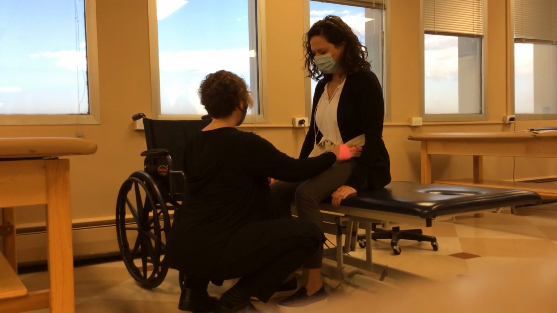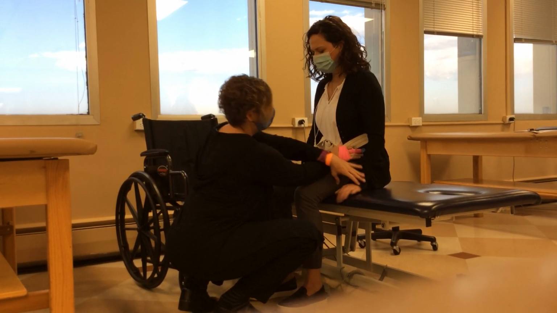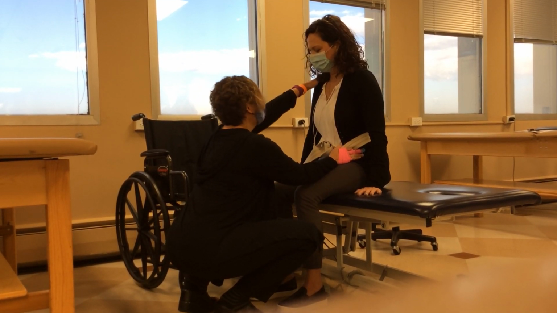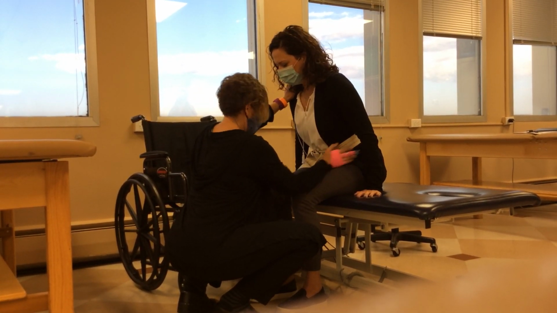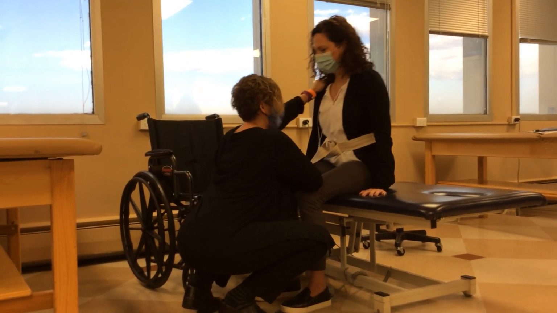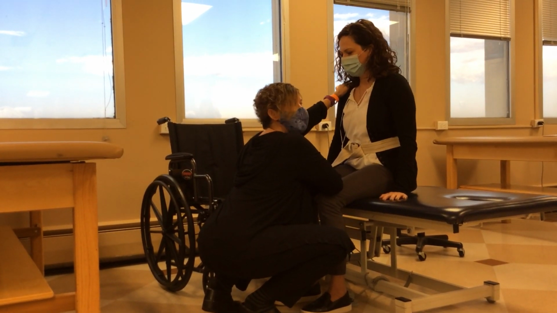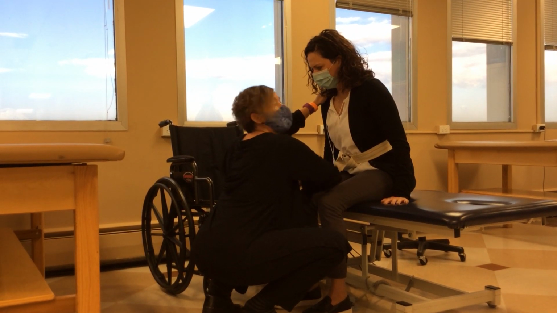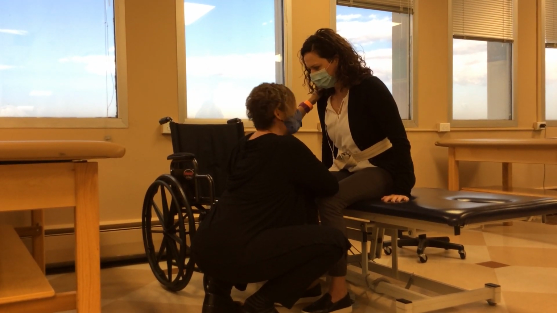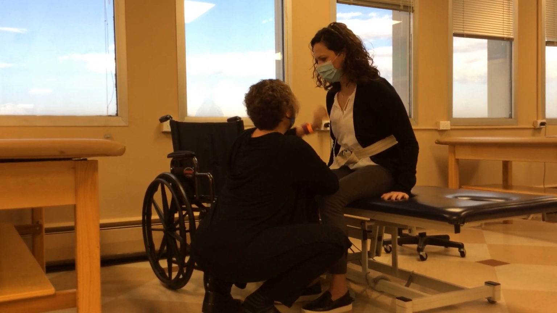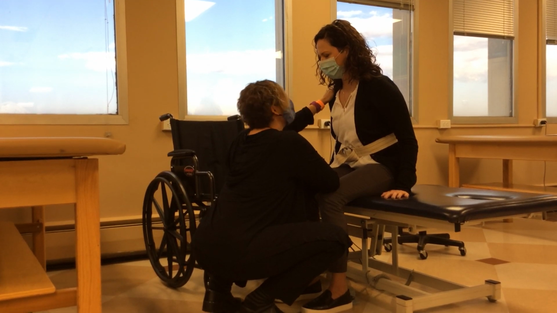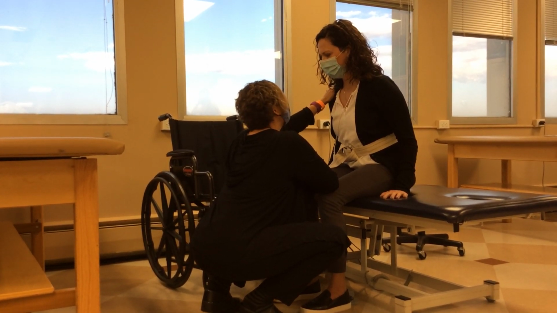All right, what I want you to do is make sure both hands are flat on that bed. And I want you to kind of lean forward a little bit. Good. And lean back. So what am I doing here? I'm getting her ready, putting proprioceptive input through her knees, through her shoulders. She's in good shape.